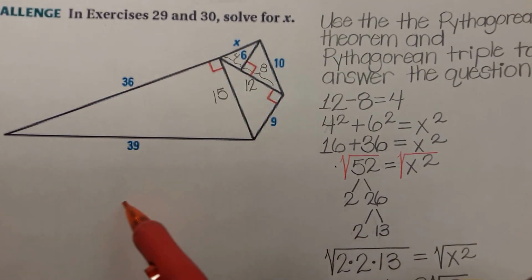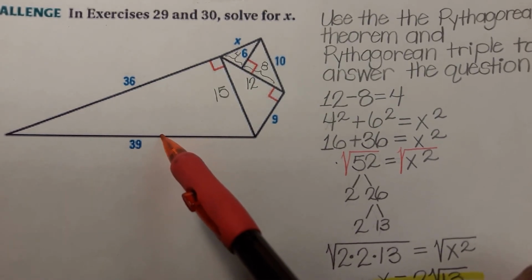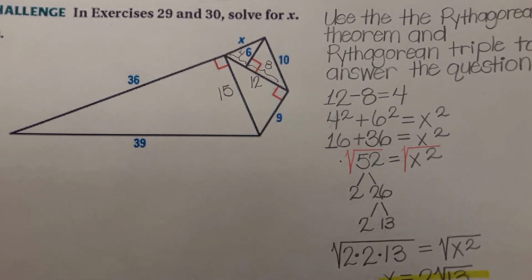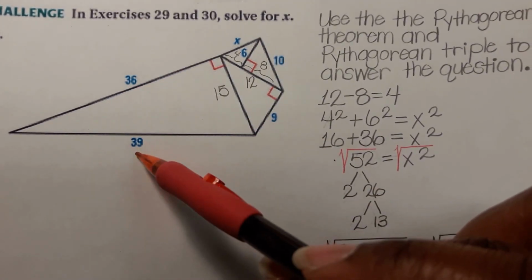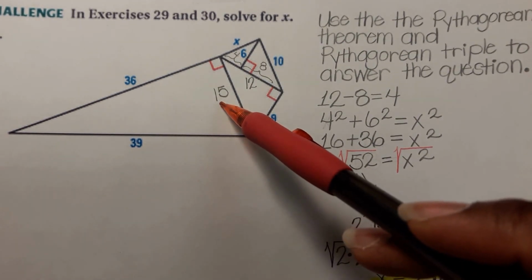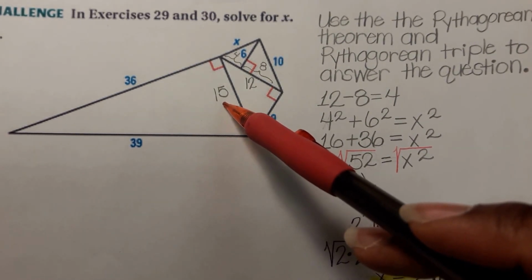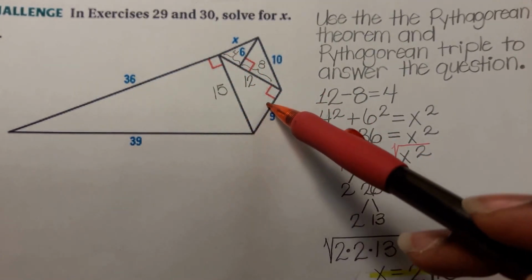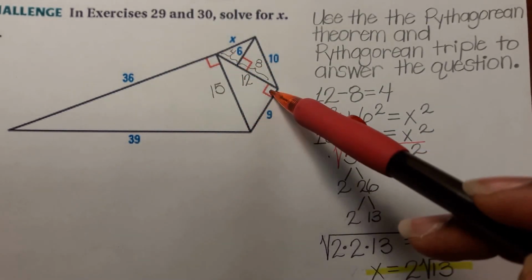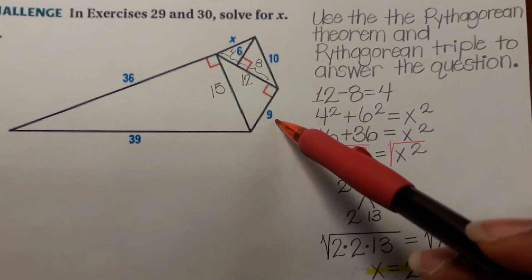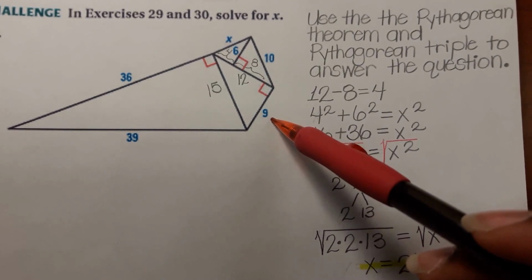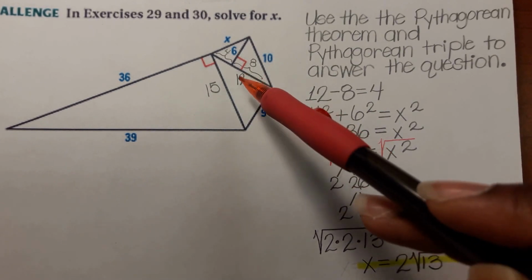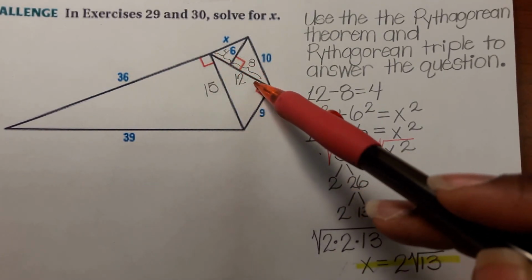If I start with the largest triangle, this is a Pythagorean triple. If you refer back to your key concept on page 429, you can see that with me. I have 36 and 39, and the missing number is 15. So my leg here is 15. Now, you want to look at this second largest triangle. I have 15 and 9 already given to me. This is also a Pythagorean triple. So if you look back on your page, I have 15 and 9, and the only number missing is 12. So my leg is 12 here.